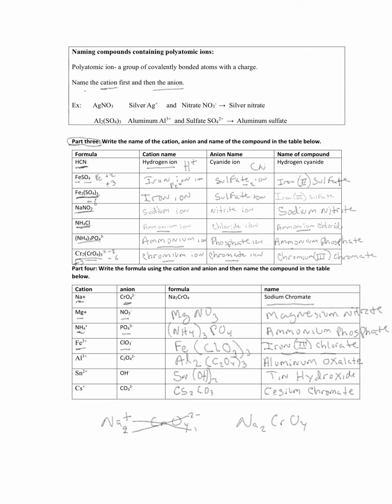The next one, aluminum. Aluminum has a plus 3 charge. And my oxalate has a negative 2 charge when I wrote the formula. And again, the easy thing to do is to cross the charges. So if you take the 2, cross it over here to the aluminum. The plus 3 charge of aluminum, I cross it over here. And I have 3 oxalates. So I write the formula Al2, and then oxalate in parentheses, 3. And aluminum oxalate is the name.